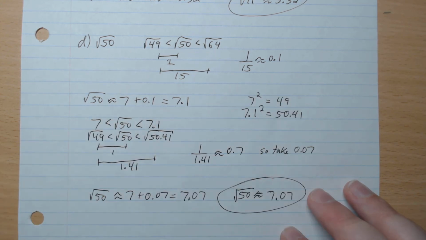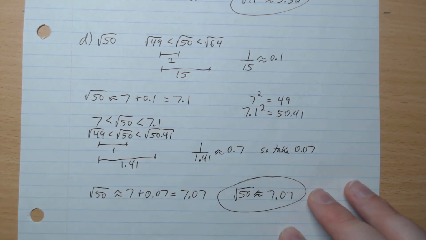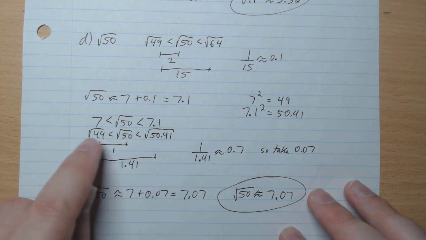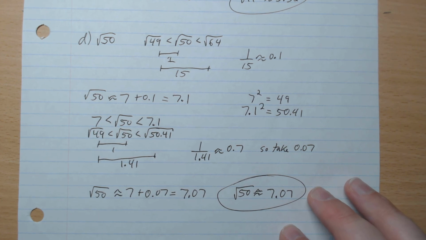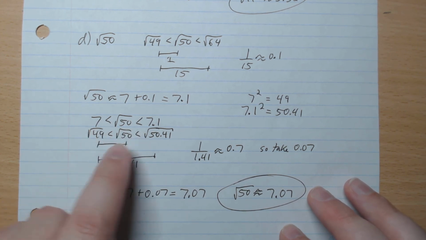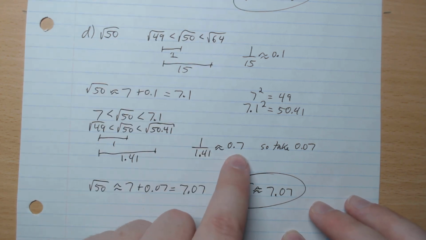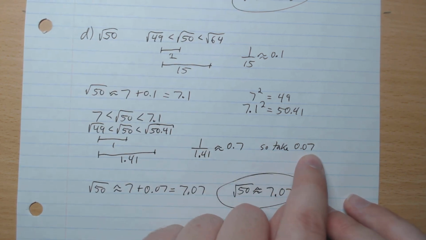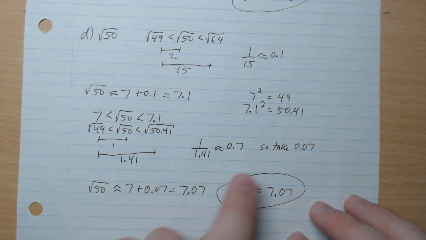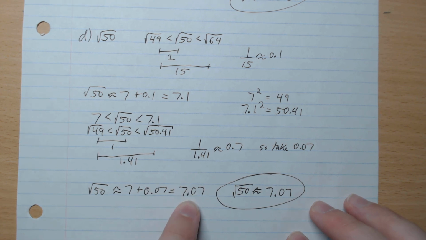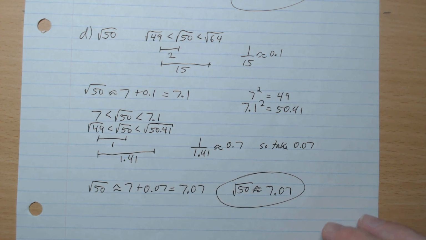7 squared is 49. So root 50 is between 7 and 7.1, which is also the same as saying it's between root 49 and root 50.41. The first distance here is 1. The second distance is 1.41. We look at that ratio and it's 0.7. So we take 0.07. So root 50 is approximately 7 plus 0.07, which gives 7.07. So root 50 is approximately 7.07.